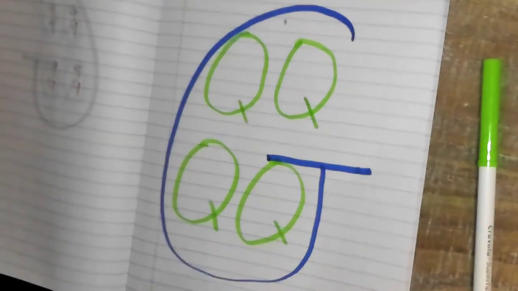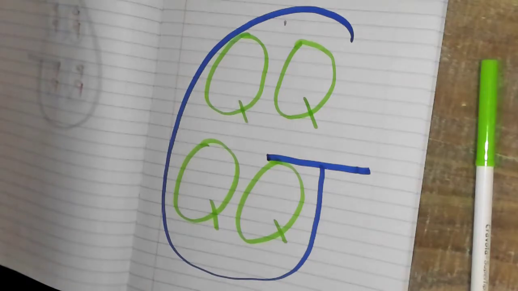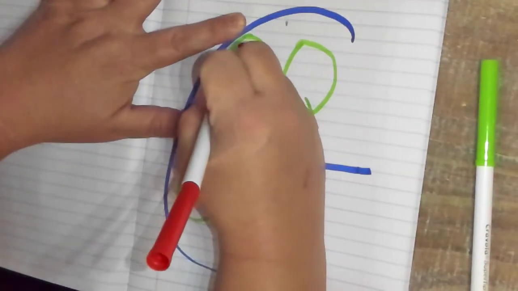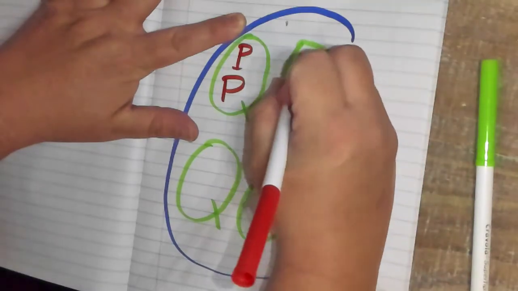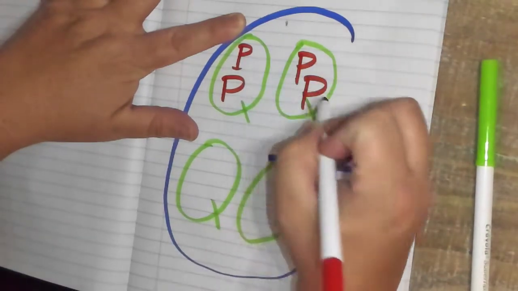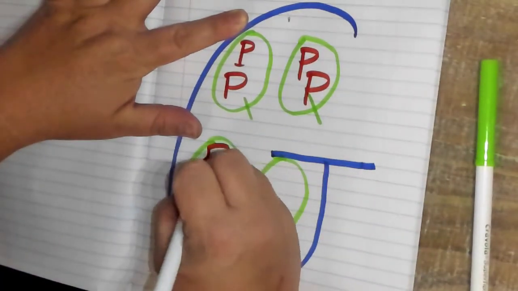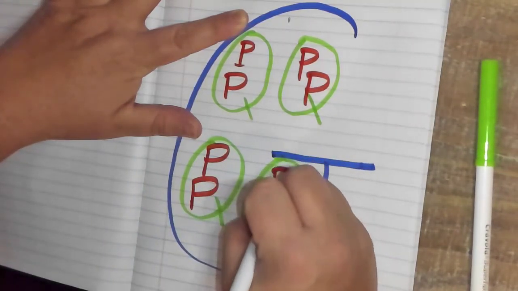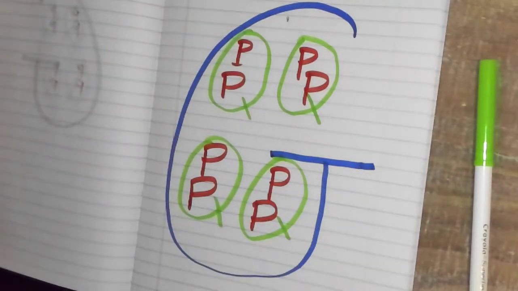Inside of our Q, we are going to write 2 uppercase letter P's, because it takes 2 pints to make 1 quart.